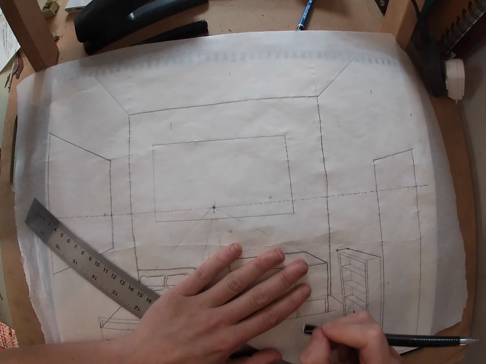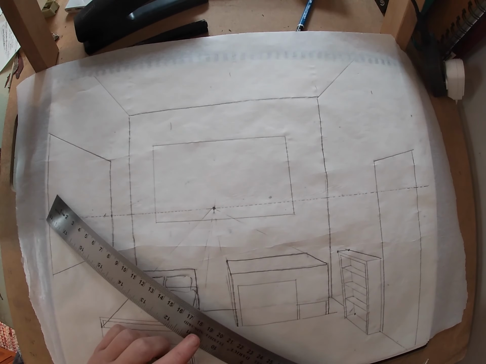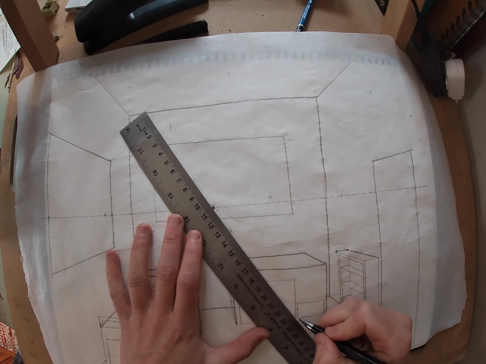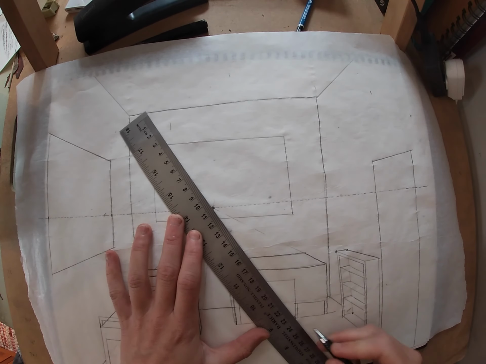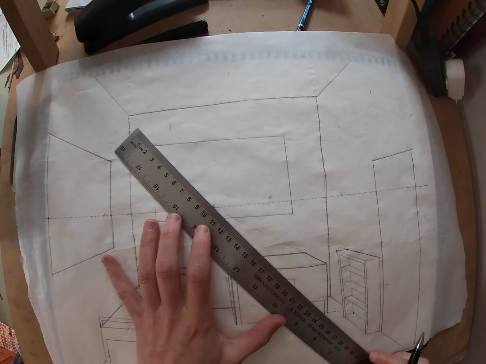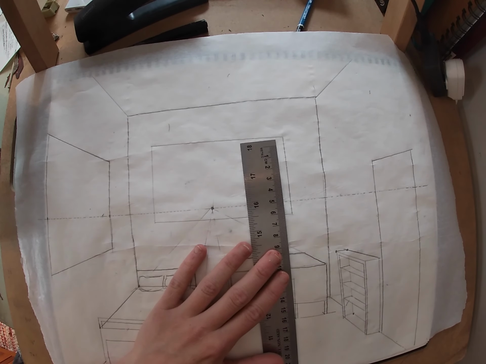Okay, so to draw the edge of these legs, you're going to draw just a little bit of an angle that goes back to the vanishing point, right? And this is giving those legs a little bit of thickness.